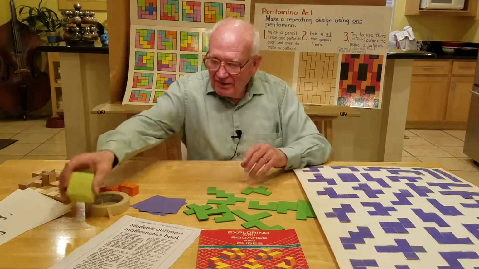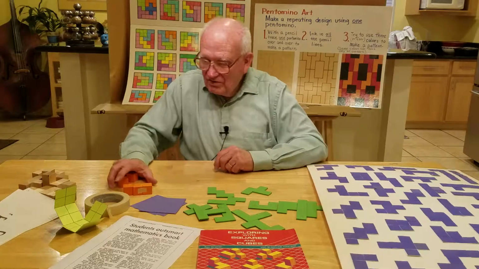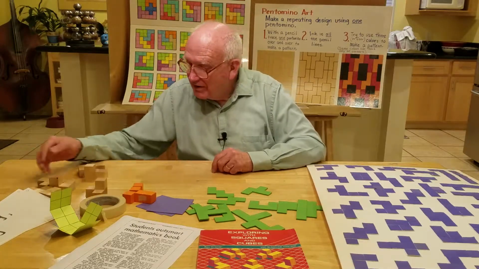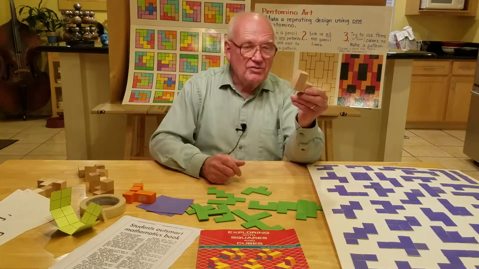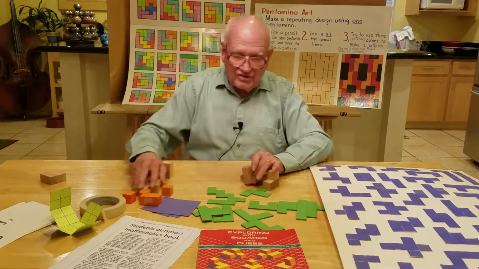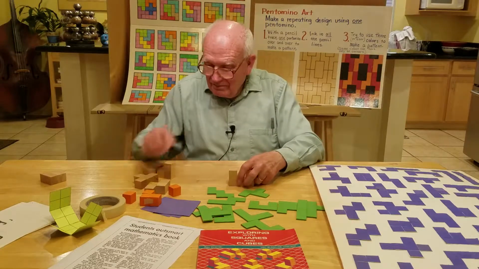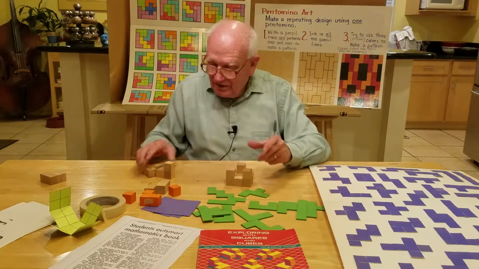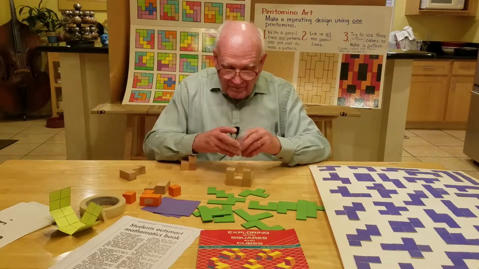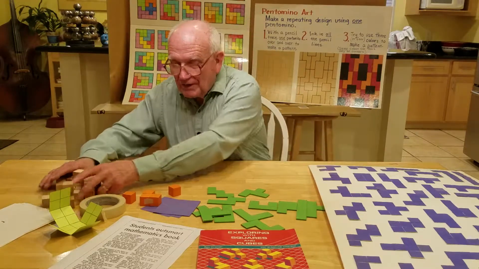Then I asked them, well, how many ways can you combine cubes? How many different ways can you do that? And they found there was only one way to combine 3 cubes that's unique. And it turns out that there were 6 ways to combine 4 cubes. And so they began exploring how many ways they could stack these. And this becomes a puzzle called Soma.